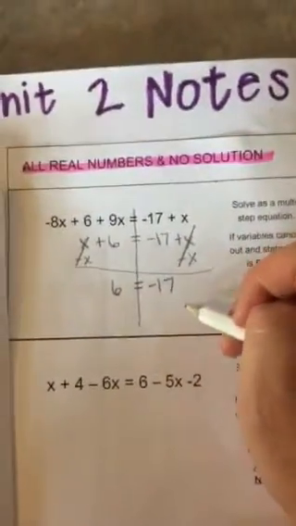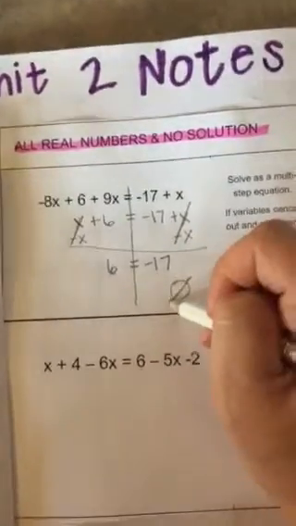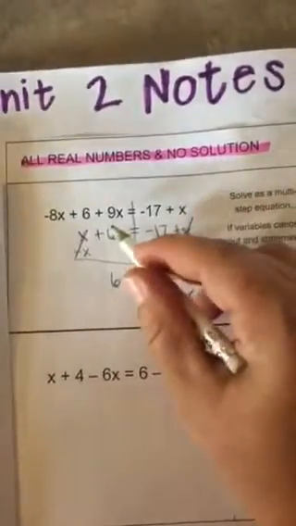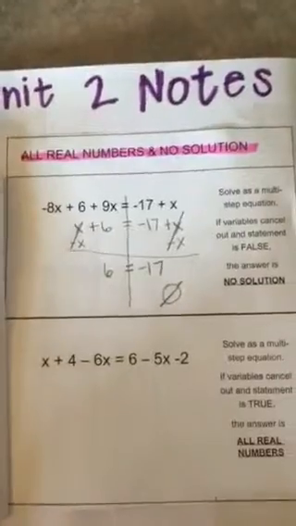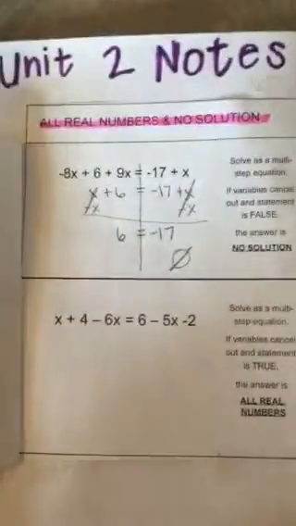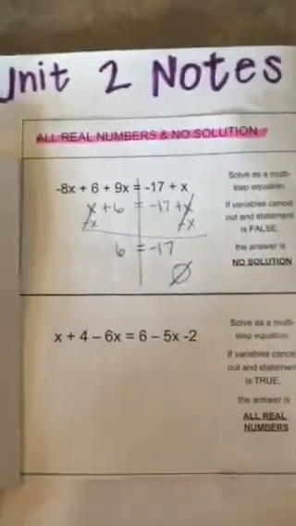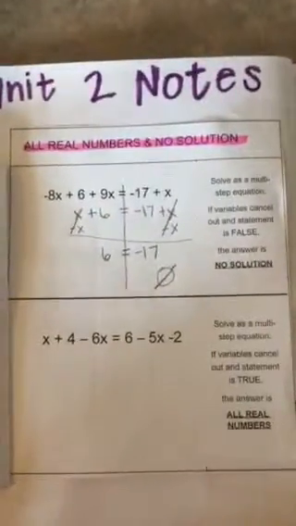In that case, when that happens, that's when you're going to say no solution, which means that there is no value for x that you could substitute in here and make that a true statement. So occasionally, not always, not often, you will find that an equation has no solution.